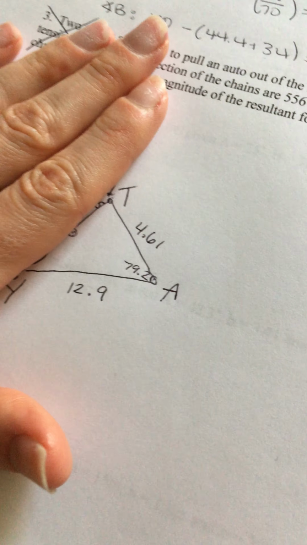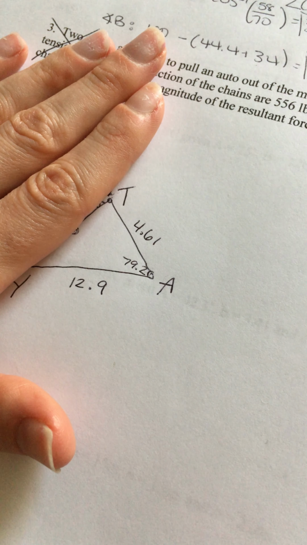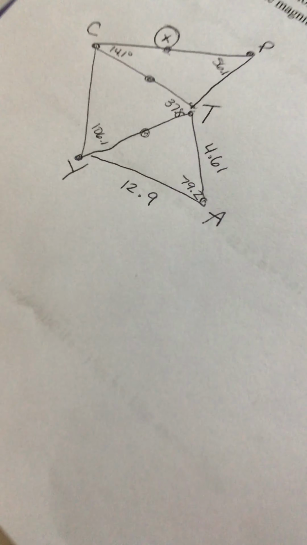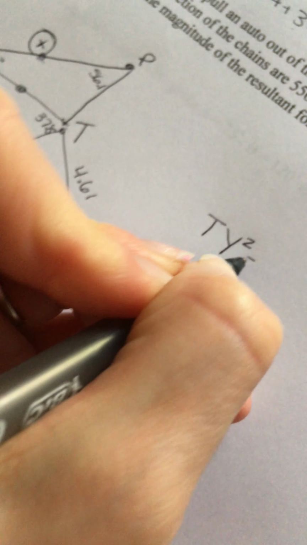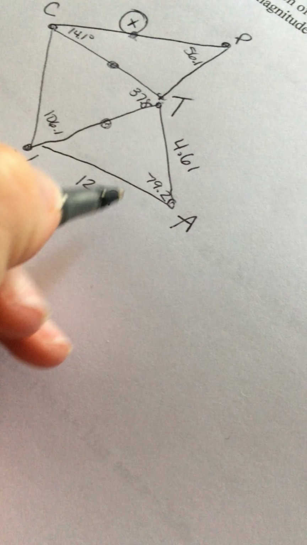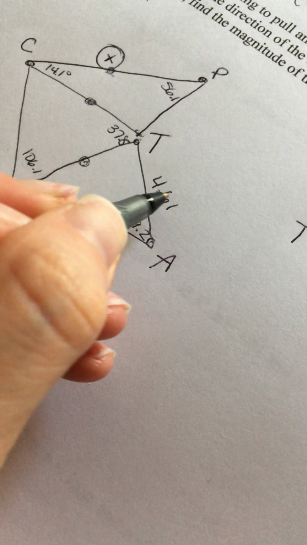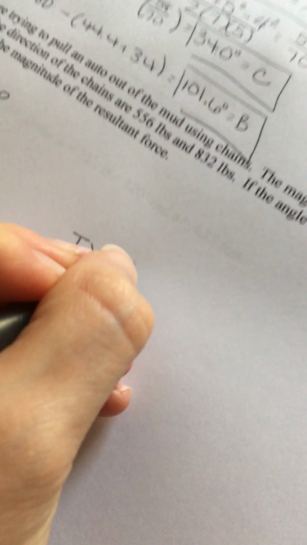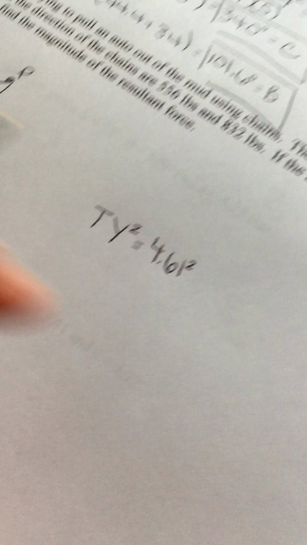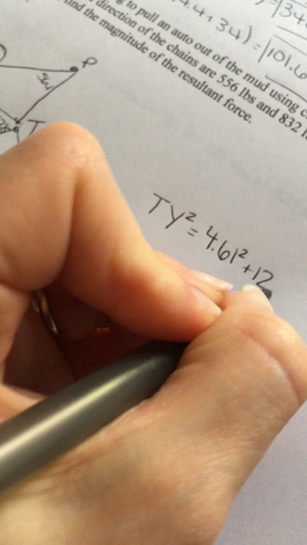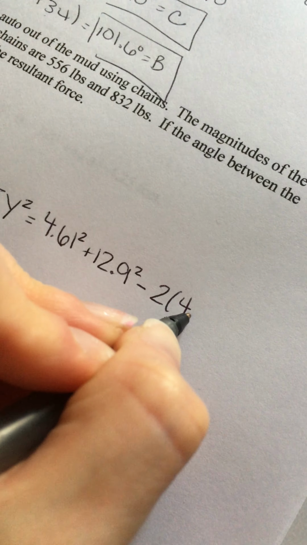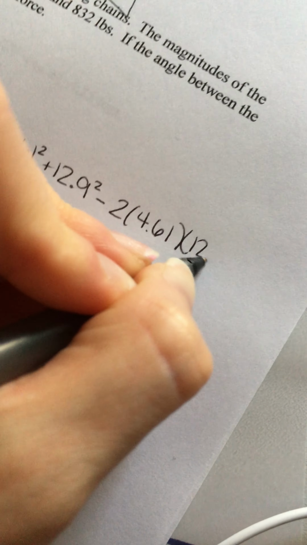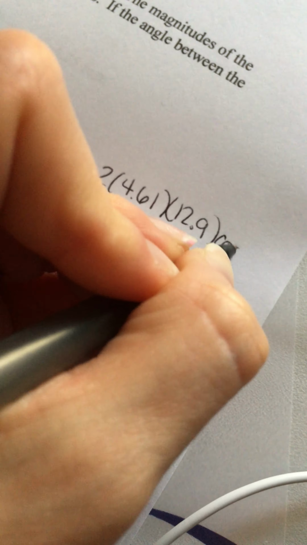So if I have side angle side, that means I'm going to use the law of cosines. So I'm going to just call this TY, and I'm going to say TY squared is equal to, and the law of cosines says, square the two sides that you know, so 4.61 squared plus 12.9 squared. Then subtract 2 times those sides, and then multiply by the cosine of the angle between them. That is what it says.